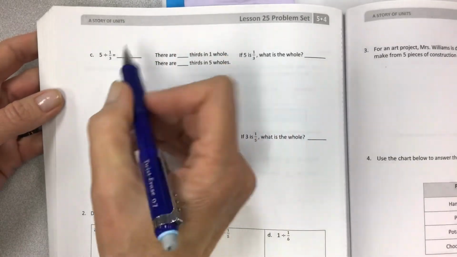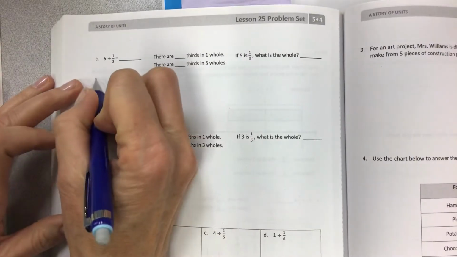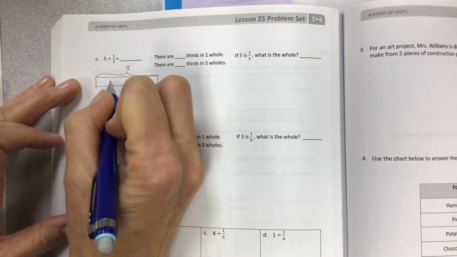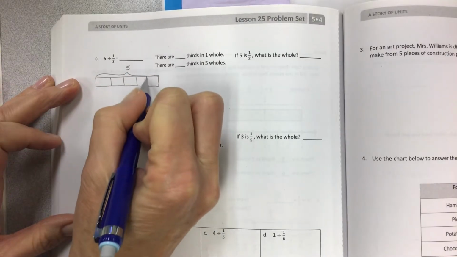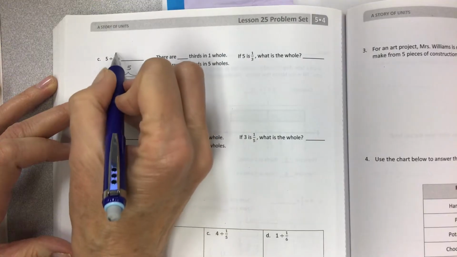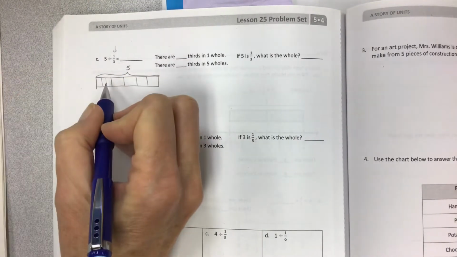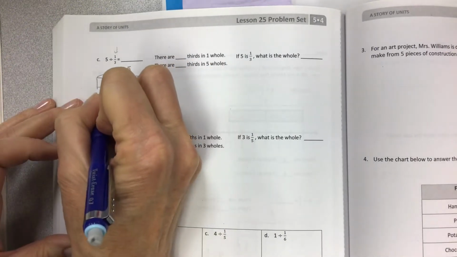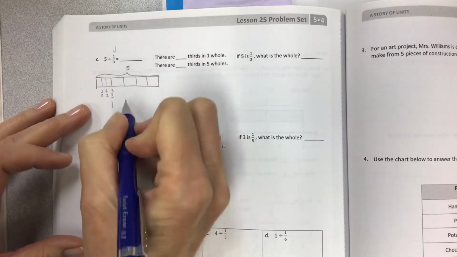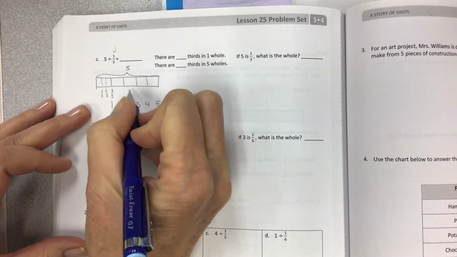Thank you. All right, so 5 divided by a third. Let's make another picture. I have 5. 1, 2, 3, 4, 5. Let's pretend they're all the same size. And it's divided by 1/3. Each one is broken into 3 parts. Okay, so this is how many different thirds: 1/3, 2/3, 3/3, because this is 1, this is 2, this is 3, this is 4, this is 5, and then you can just count.